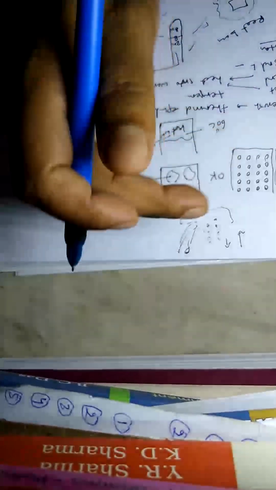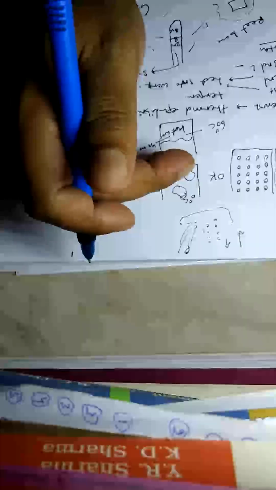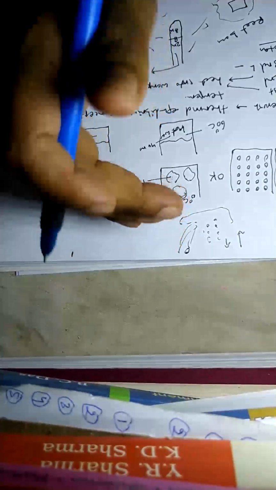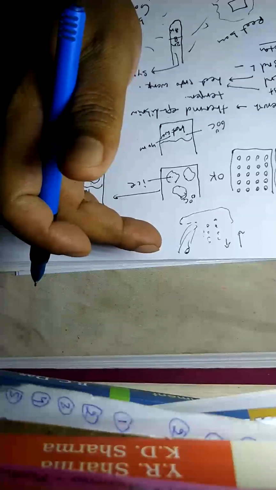So the difference between the adiabatic system and the isolated system is that an isolated system neither exchanges energy nor matter with the surroundings, and an adiabatic system also neither exchanges energy nor matter with the surroundings. But in an adiabatic system, work can be exchanged with the surroundings. This is the difference between the isolated system and the adiabatic system.